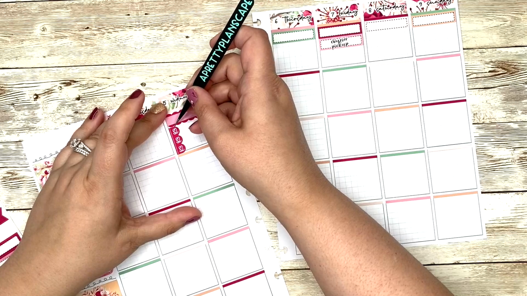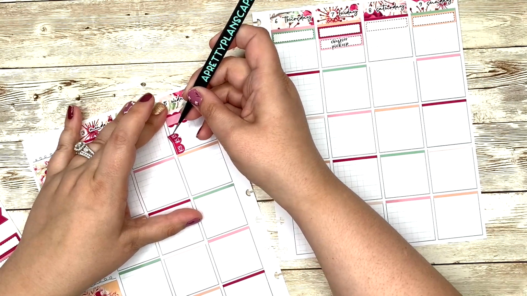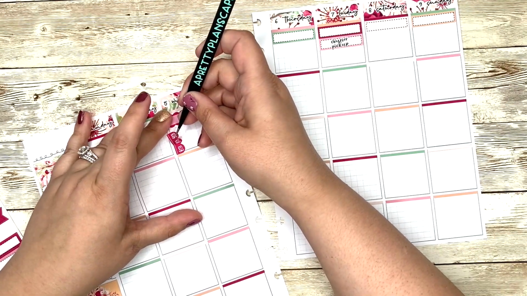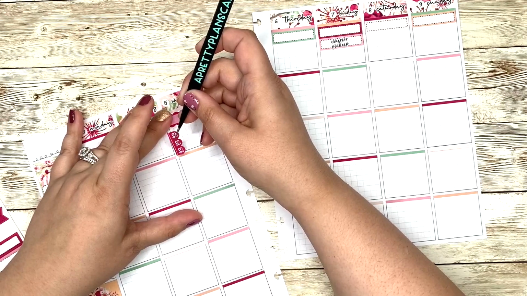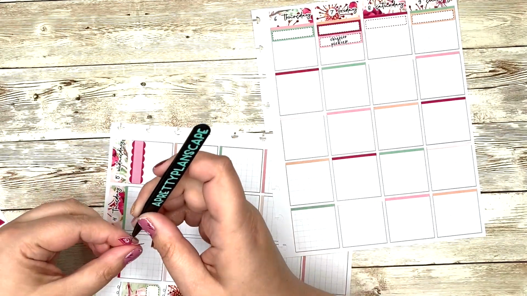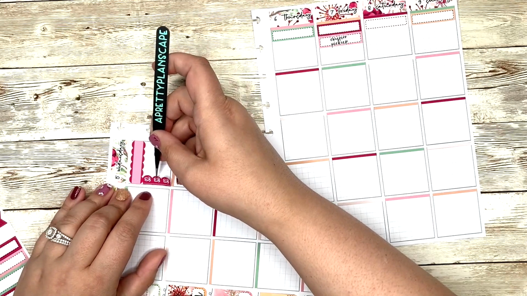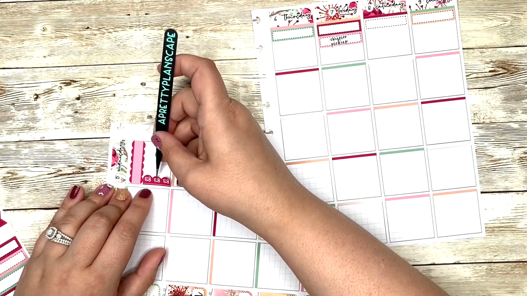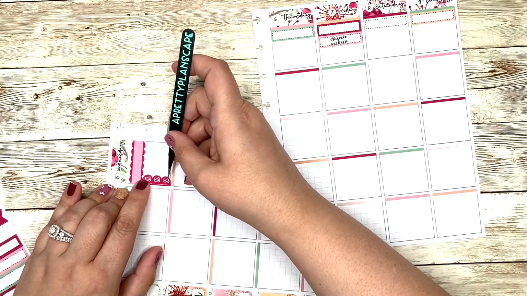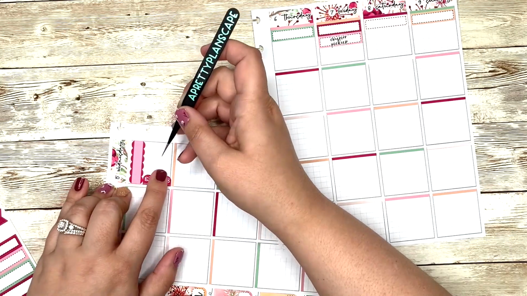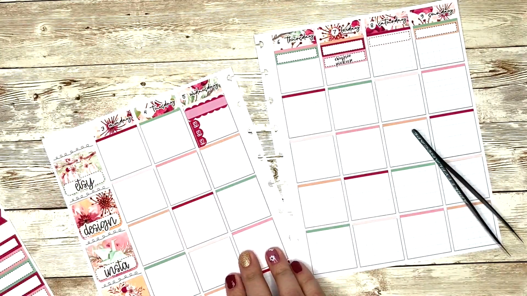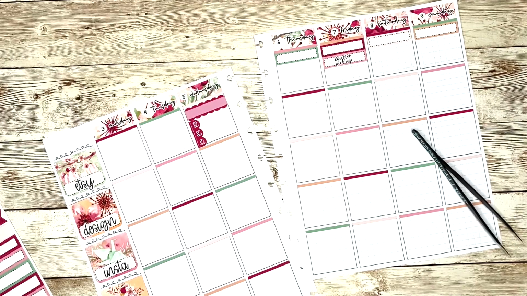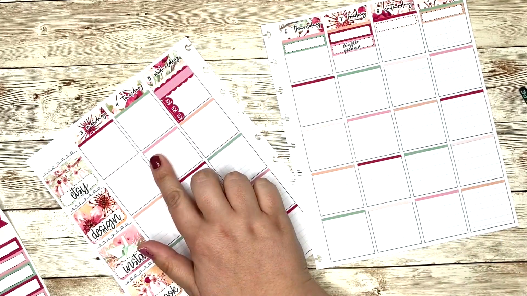Okay, this is a very little thing to be picky about, but I find it awkward when one sticker doesn't overlap the line and then the others do. Okay, that'll be for that.